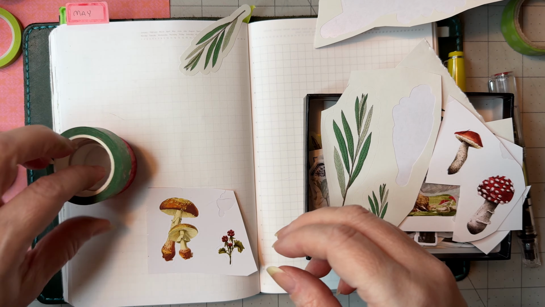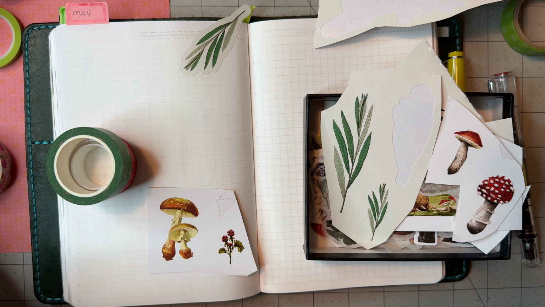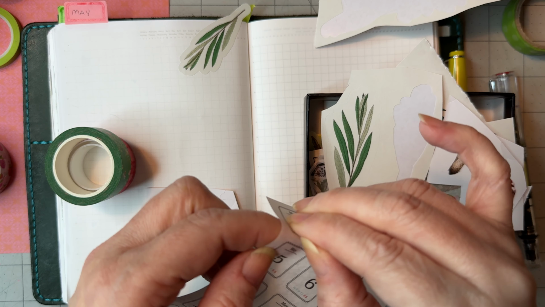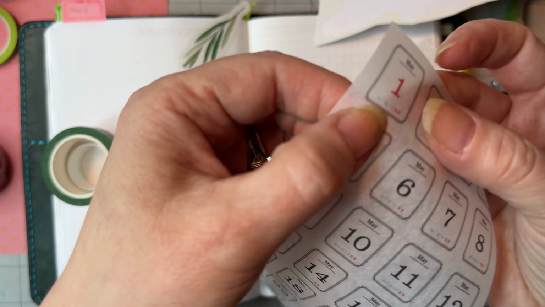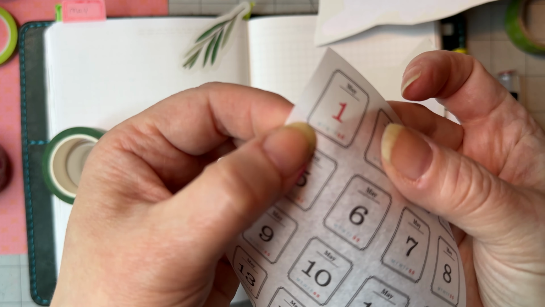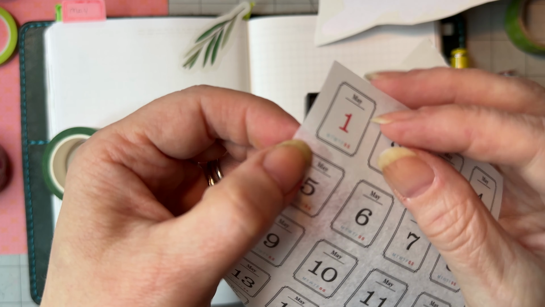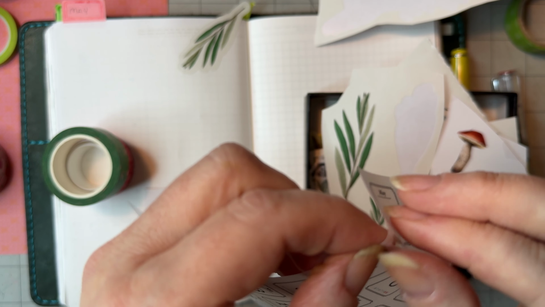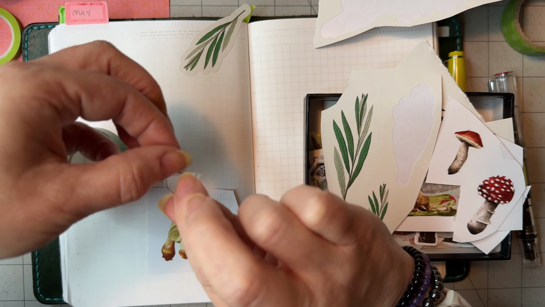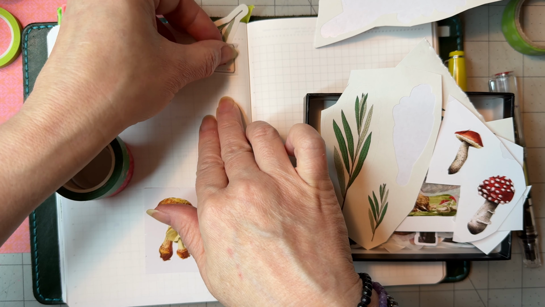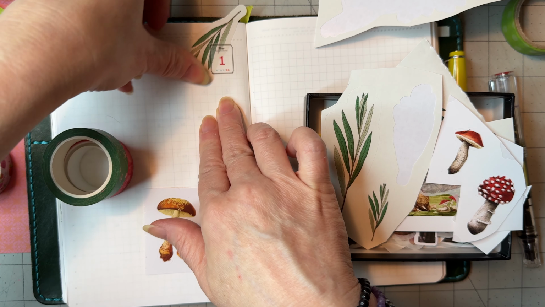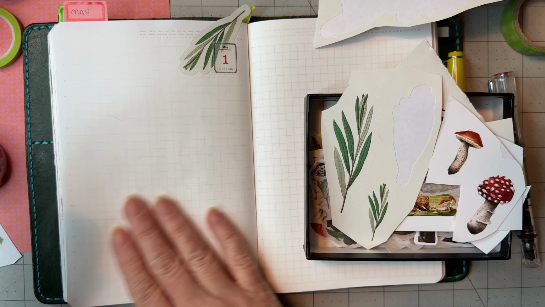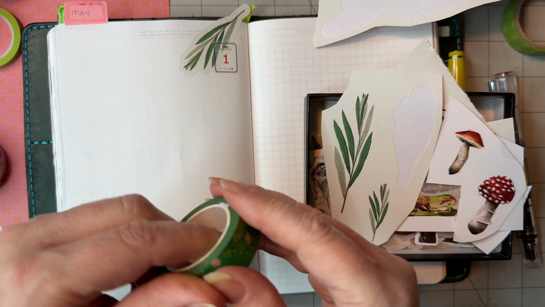And then let's see. There are little things on these stickers that have Monday, Tuesday, Wednesday, Thursday, Friday, Saturday on the bottom, but they're so tiny, I don't think I could actually circle them if I wanted to. So I'm just not going to bother. But there's May 1st. And then I'm going to put a little bit of washi in the bottom corner.